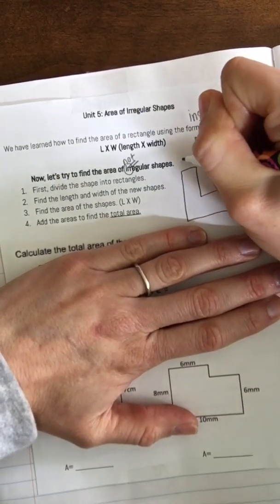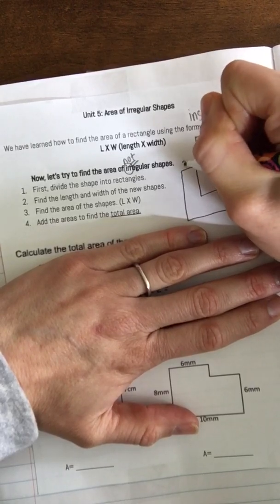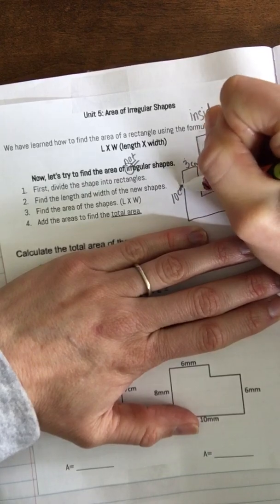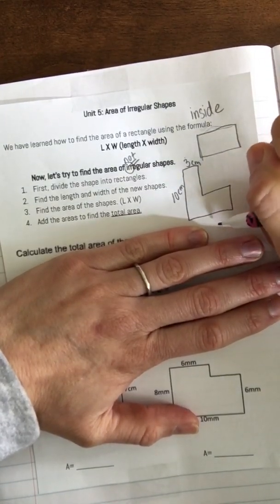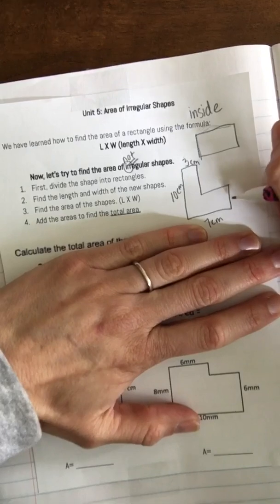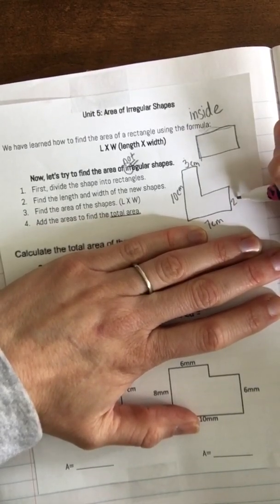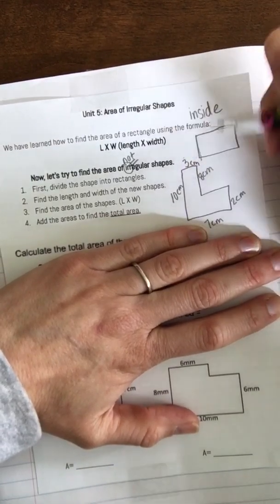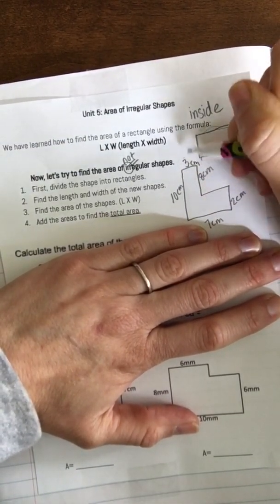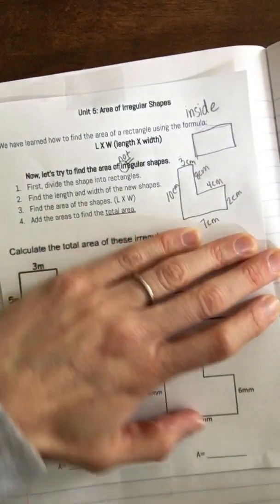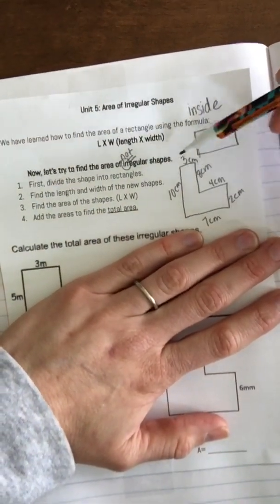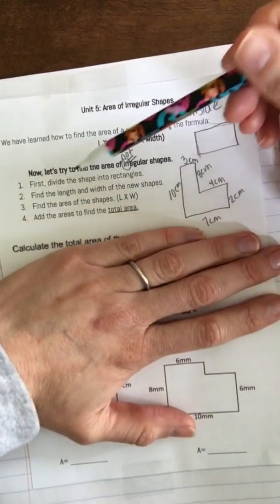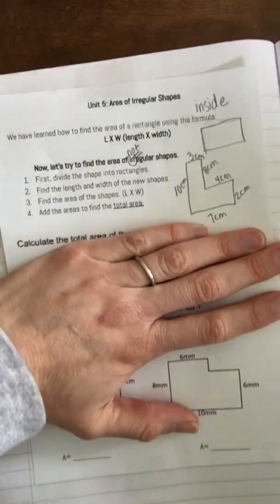And I'm going to say, okay, how about this is 3 centimeters, this is 10 centimeters, this is 7 centimeters, this is 2 centimeters, this is 8 centimeters, and this is 4 centimeters, okay? So I'm going to use this as an example if you want to draw this shape so that we can practice. So first you're going to divide the shape into rectangles.